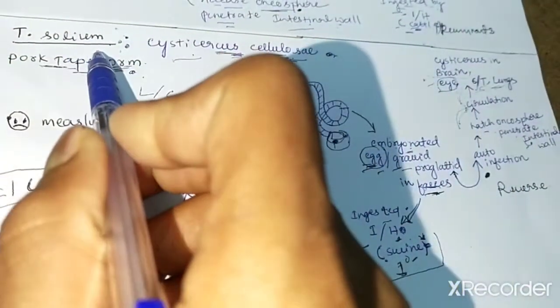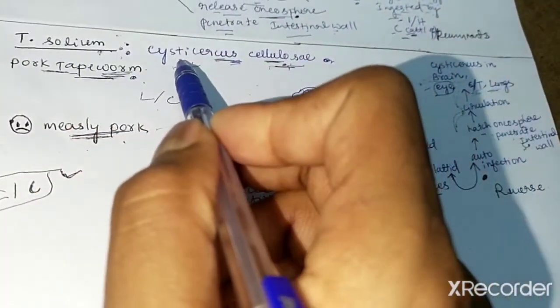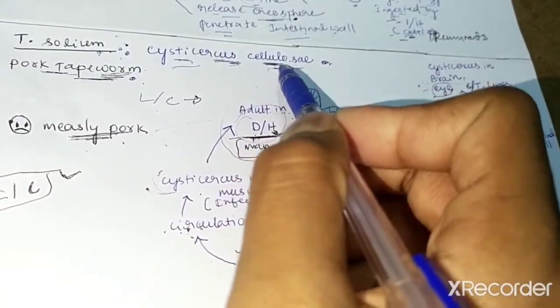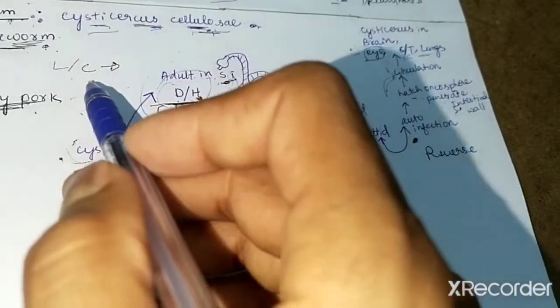In the next few minutes, we will learn about Taenia solium. The metacestode of Taenia solium is Cysticercus cellulosae. Taenia solium is also known as pork tapeworm. Let us come to the life cycle.